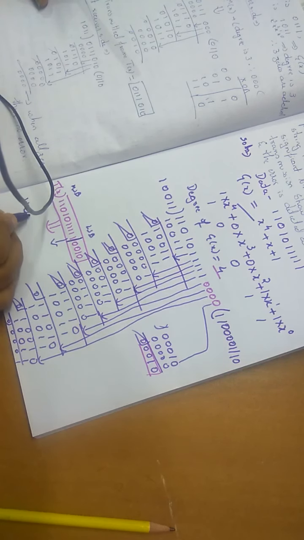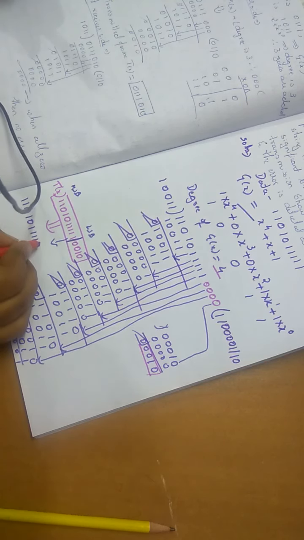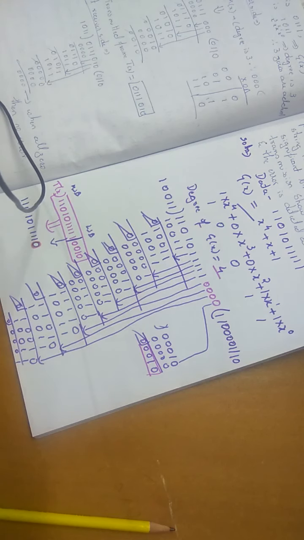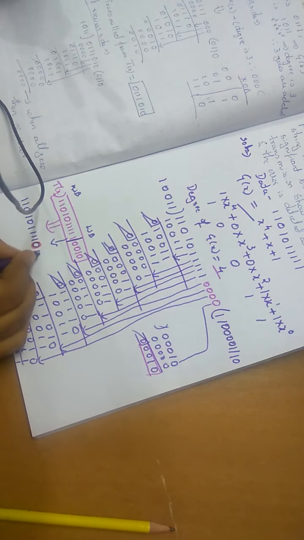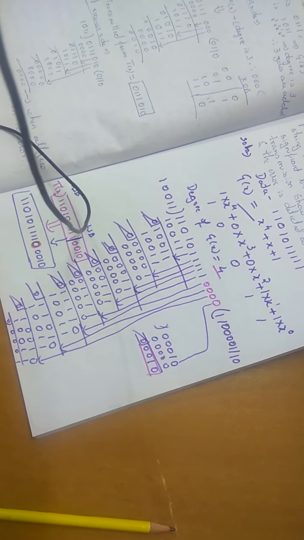1 1 0 1 0 1 2 3 4. The fifth bit is inverted. The fifth bit is inverted. So this is the error we have to detect at the receiver side, and 0 0 1 0. At the receiver side we have to calculate and detect it. See, at the receiver side they are telling the least bit is in error. So this is an error.